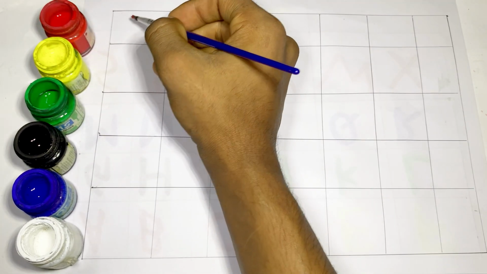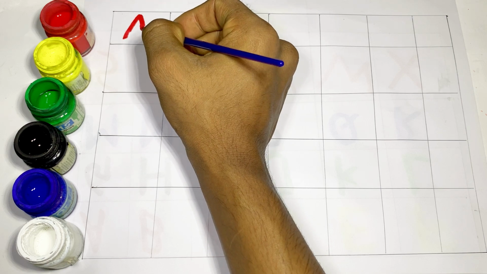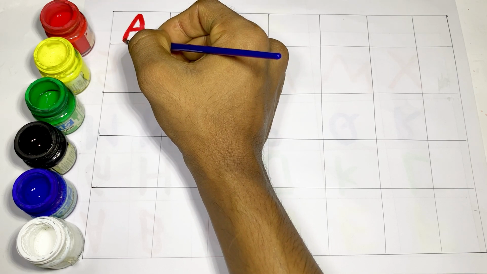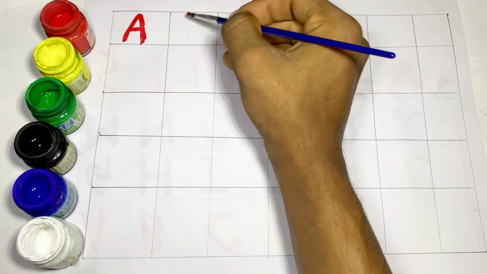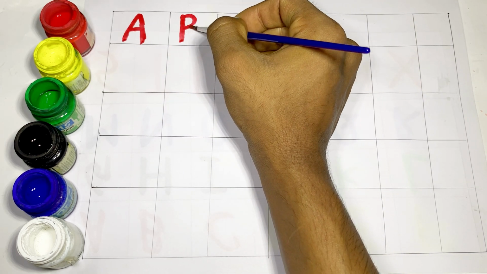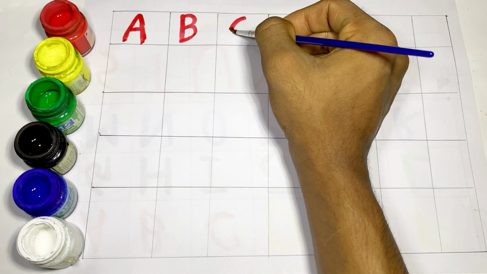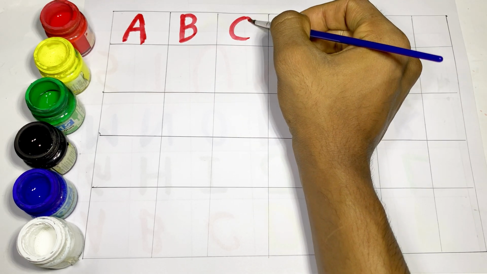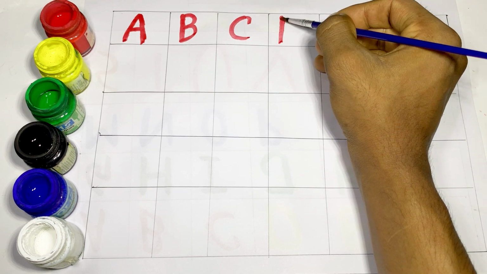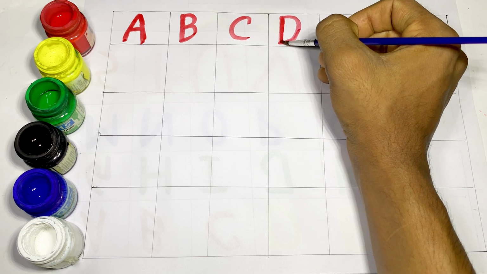Kids, first you draw A. A for apple, A for aeroplane, and use red color. B. B for ball, B for bat. C. C for cat, C for car. D. D for dog, D for doll. The alphabets of D.